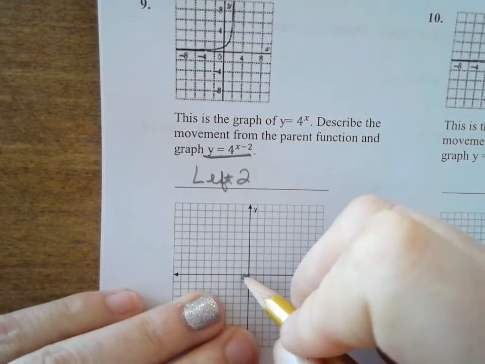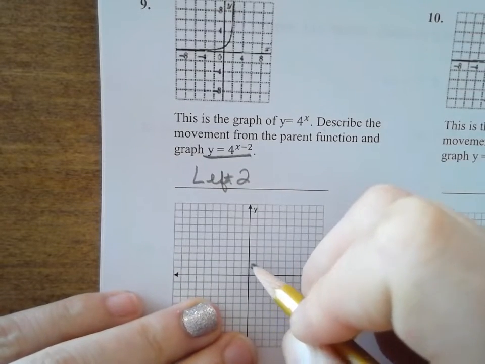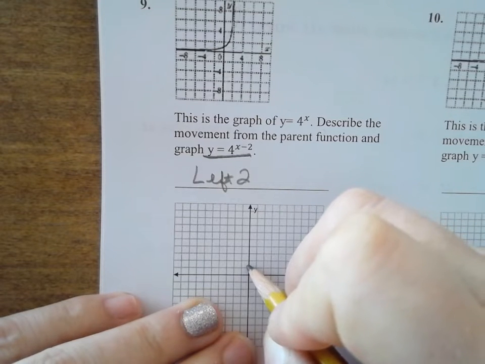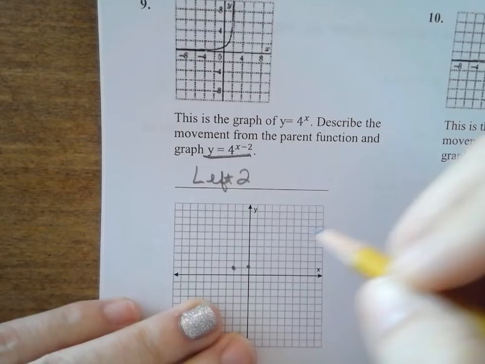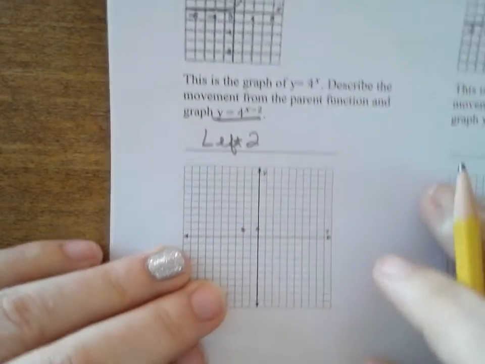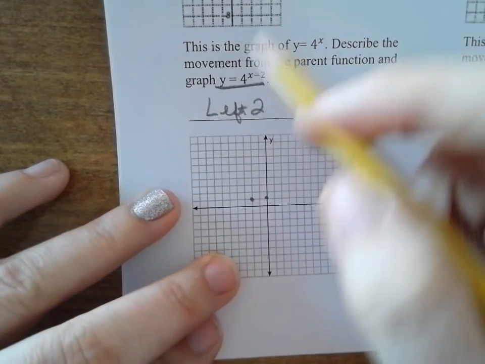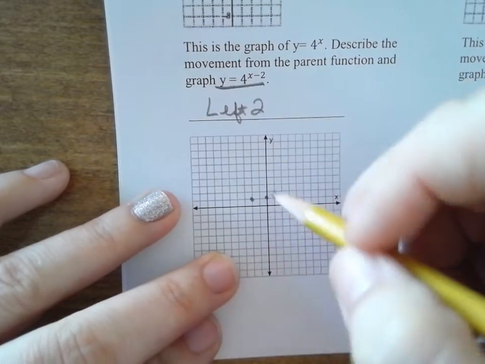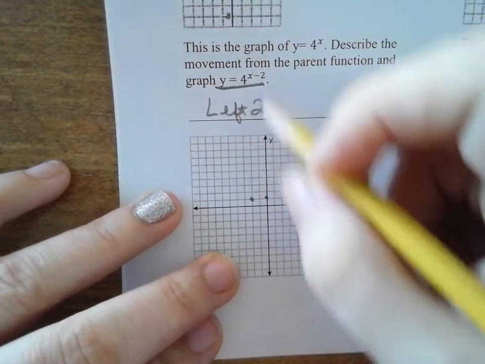So we are currently crossing here, but we would need to move that over 2 places. It doesn't affect our horizontal asymptote, so every single position that you have here is going to move over 2 places. So I'm counting by ones here. They counted by 4s.